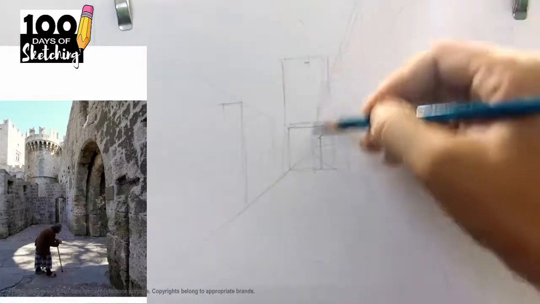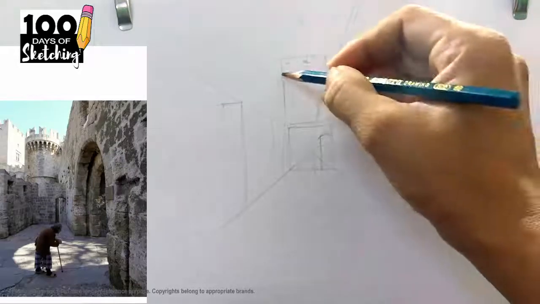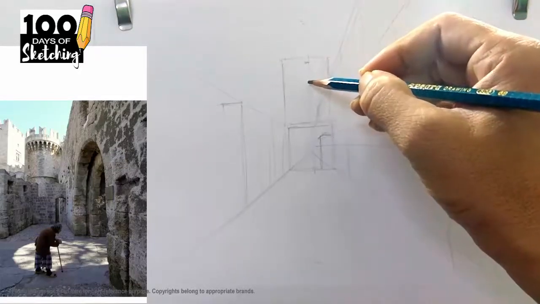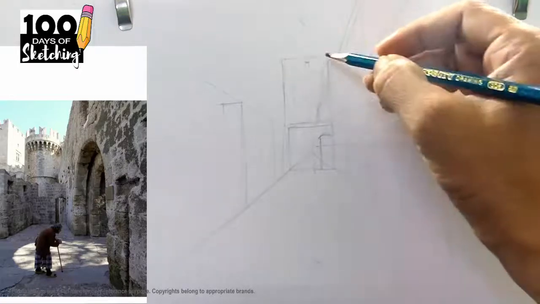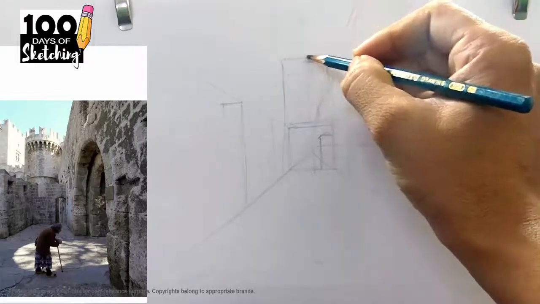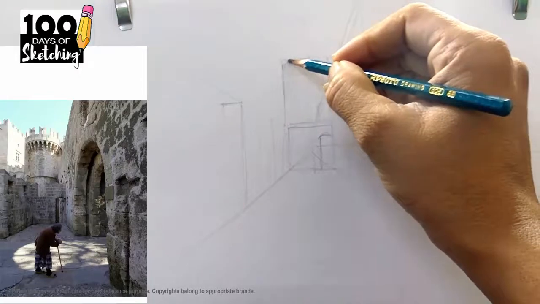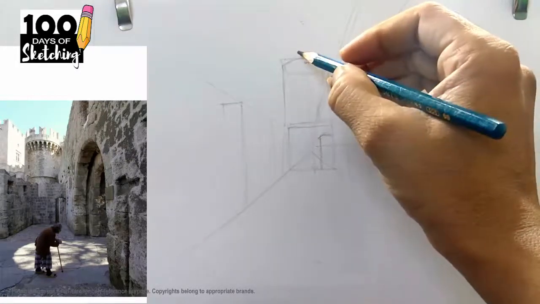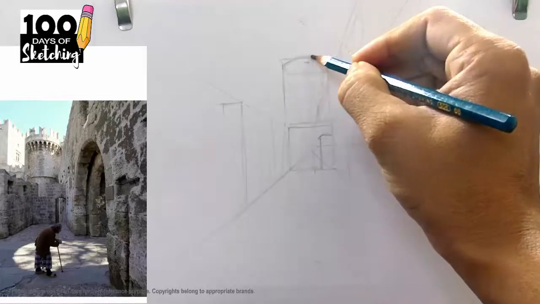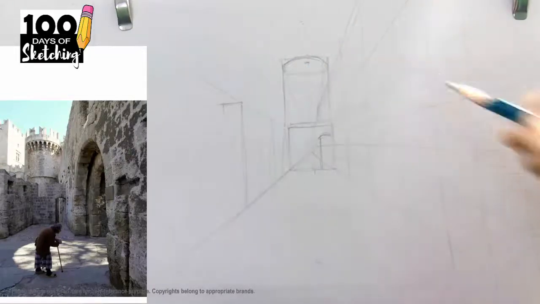So I can take these perspective lines and make this cylindrical form.